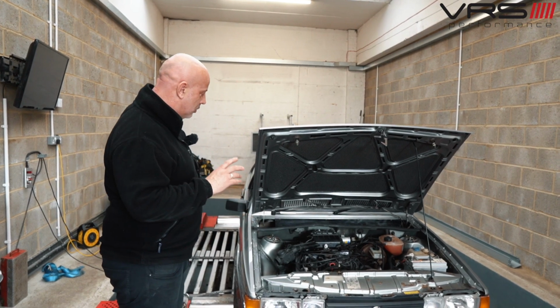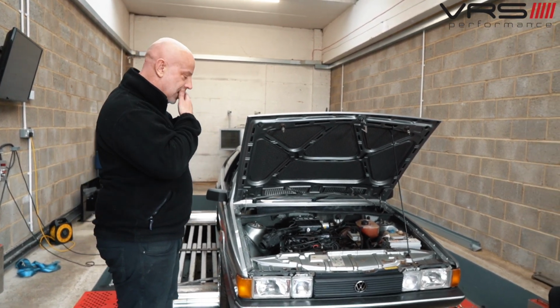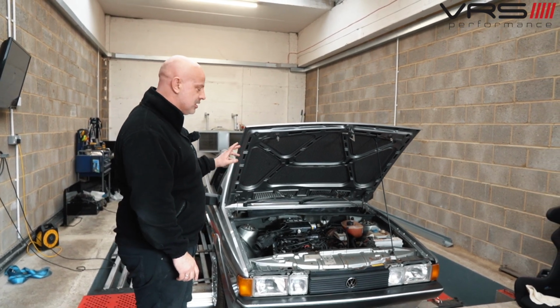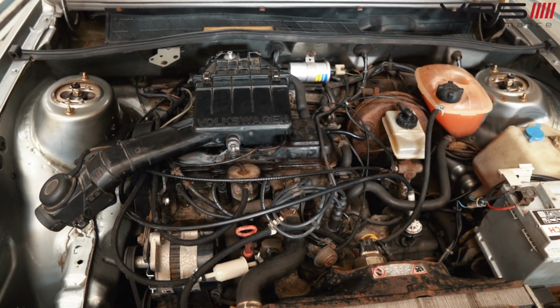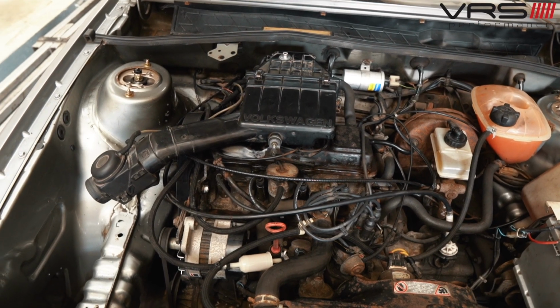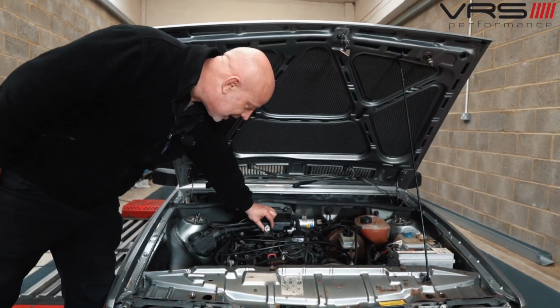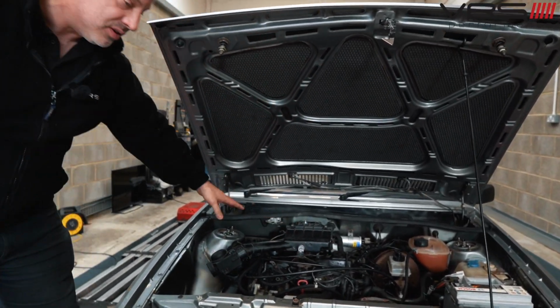On the little Mark II Sirocco, we have removed the carburetor. It has a Weber downdraft on it instead of the Pierburg anyway. We've removed the carb and refitted it with a new rubber fitting and a bracket, because it raises it up.